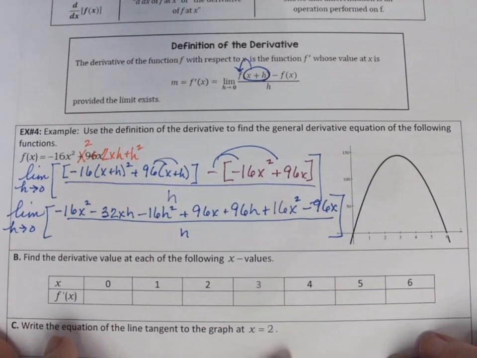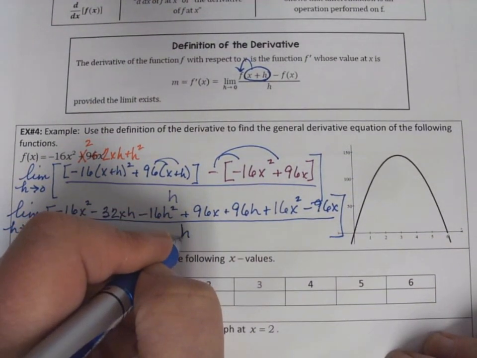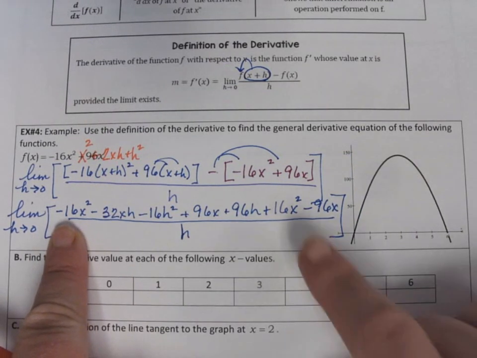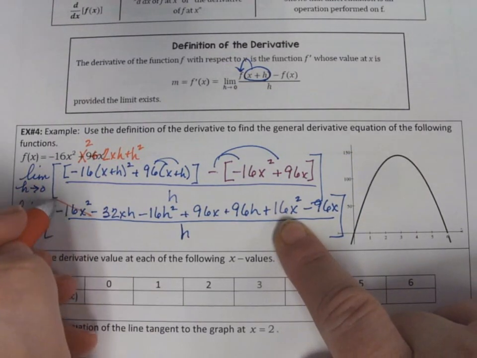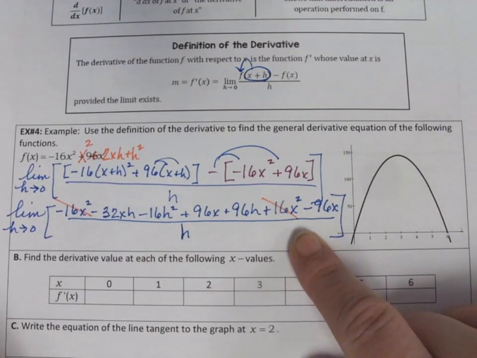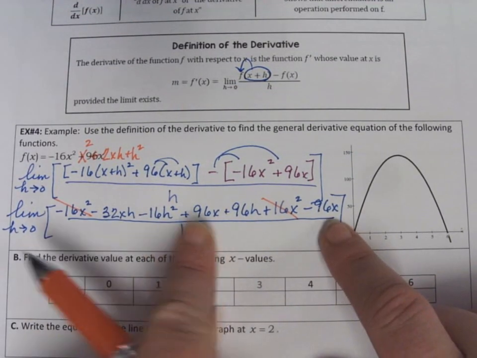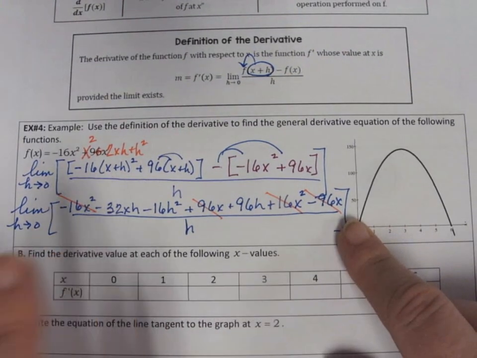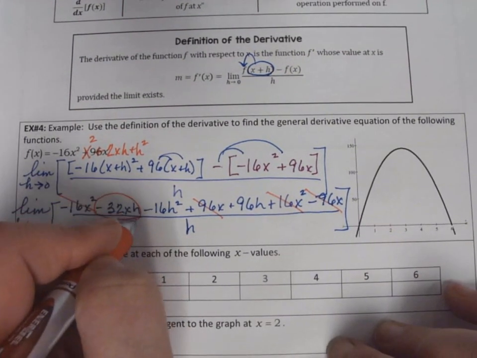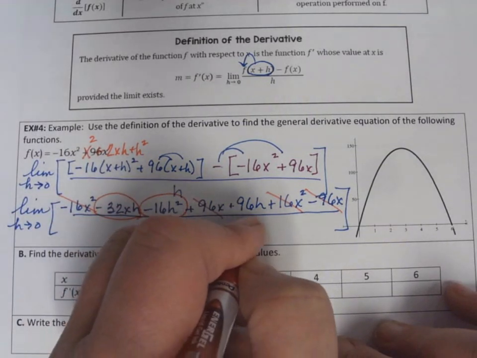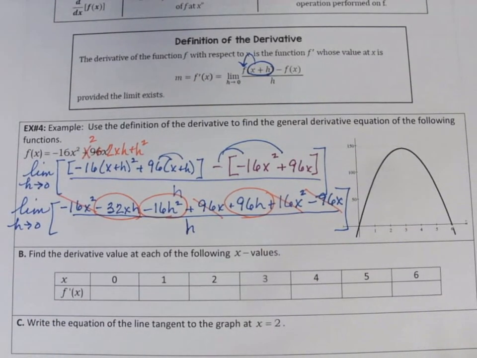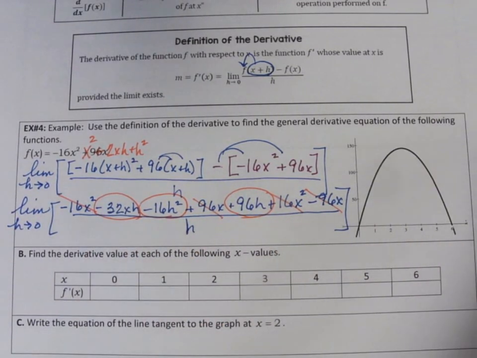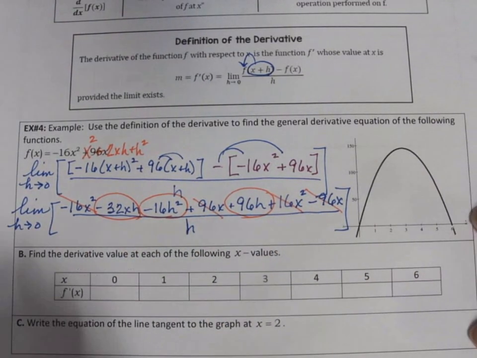Now that's as bad as it's going to get. Once we get through that, everything should start canceling. So I've got a negative 16x squared and I have a positive 16x squared. So those cancel out. I've got a positive 96x and I've got a minus 96x. So those cancel out. So what you'll notice, what's left over, everything that's left over involves an h. So I am on the numerator. So I am going to factor an h out front.